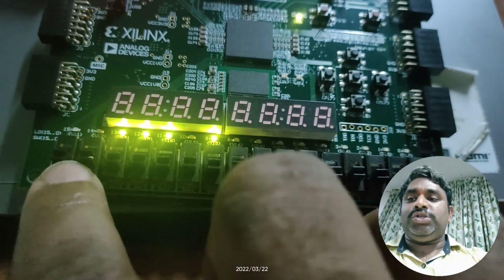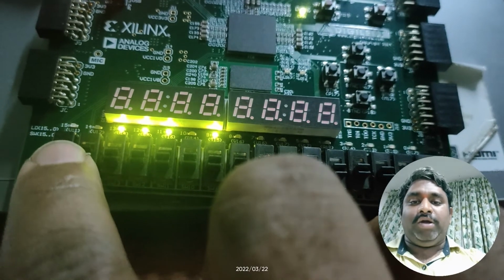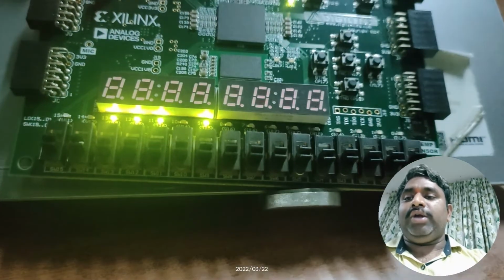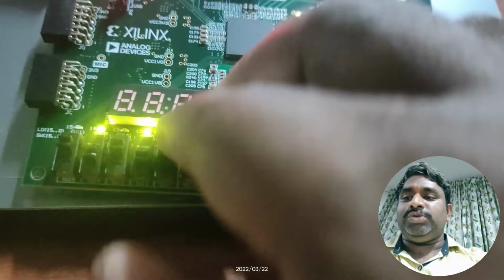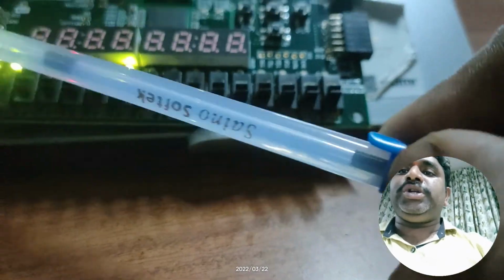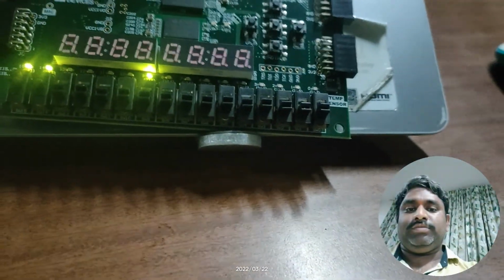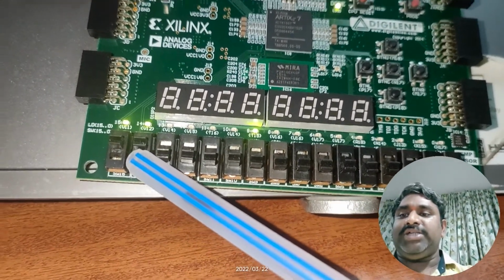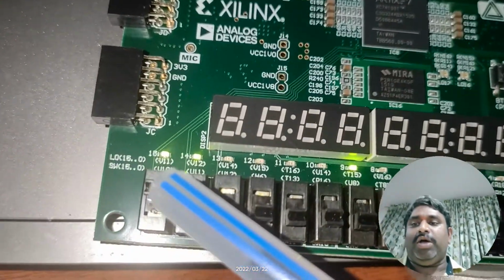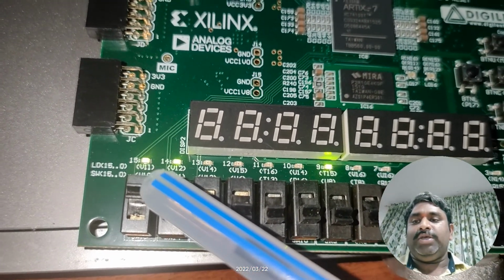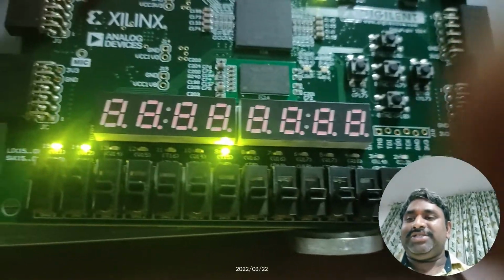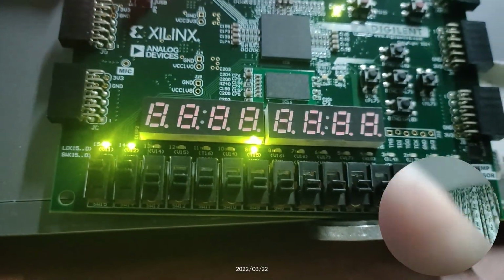So see here, first two switches I am keeping now in position 1, logic 1. Automatically the AND gate output, the first LED output, should glow 1. I have kept the first switch position and second switch position as 1 1. Now the output LED is also going to glow. See here, the first LED glows and the second LED also glows.